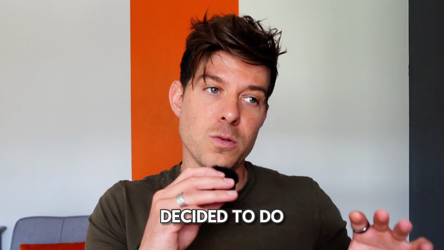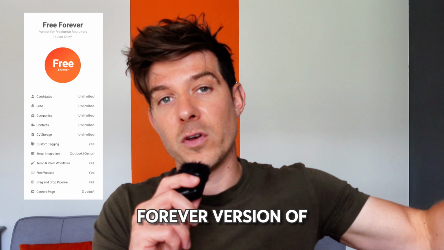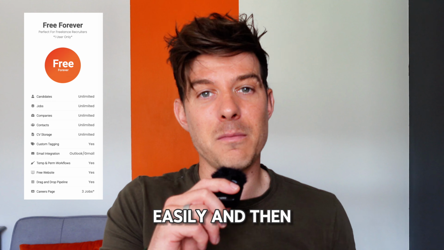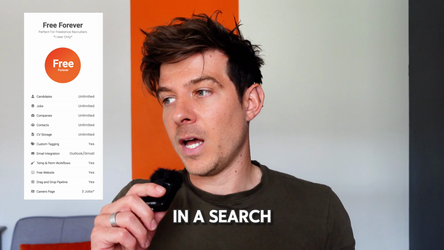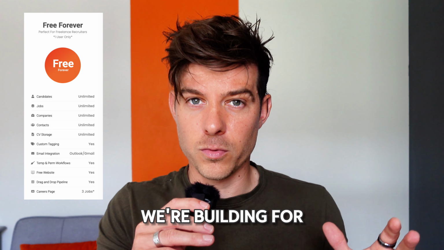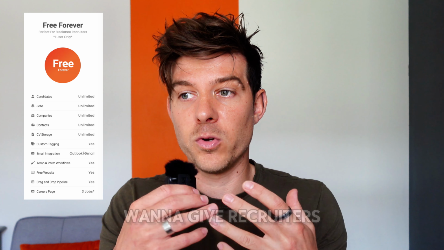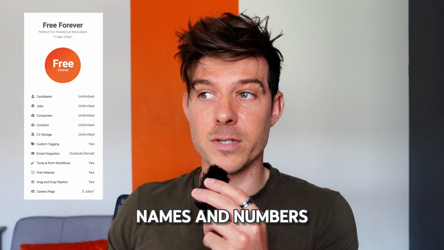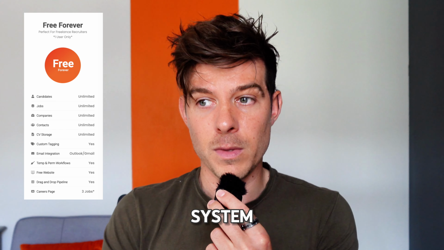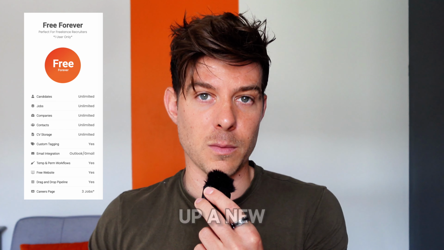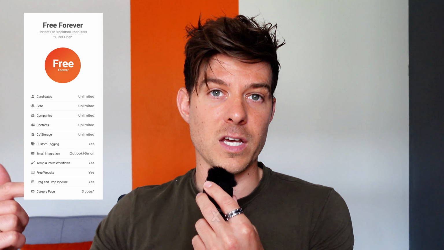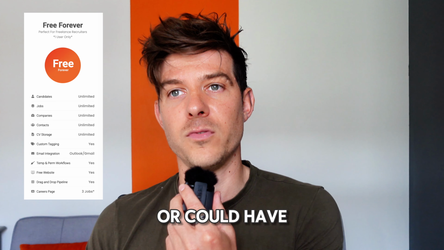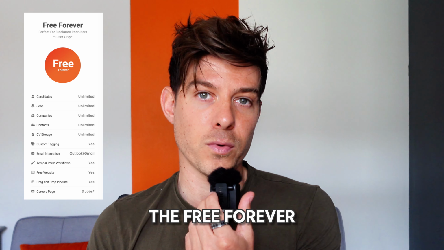So what we decided to do is we have added to the free forever version of Gig the ability for you to create custom tags, tag your data easily, and then be able to pull that data up again in a search. My vision for the free forever product that we're building for recruiters was to give recruiters a database where, instead of using an Excel sheet just to keep a list of names and numbers, they can structure stuff in a system so that they can go, oh, I've just picked up a new job in this region that's looking for XYZ skill sets. Let me see who I've spoken to that could be interested in this role or could have these skill sets. So we've chucked that in there as part of the free forever version of Gig.